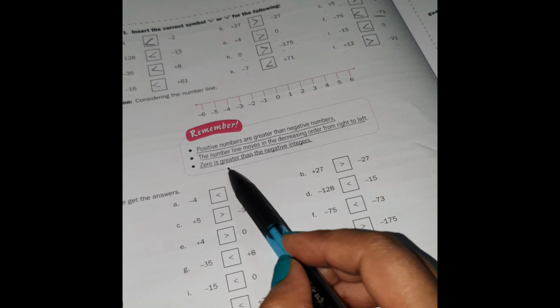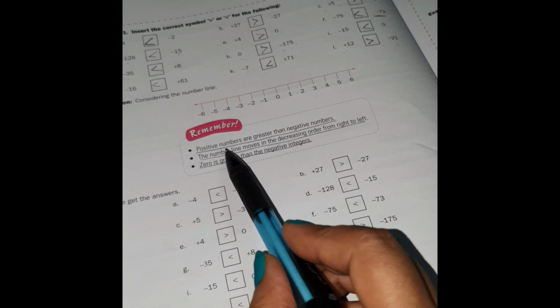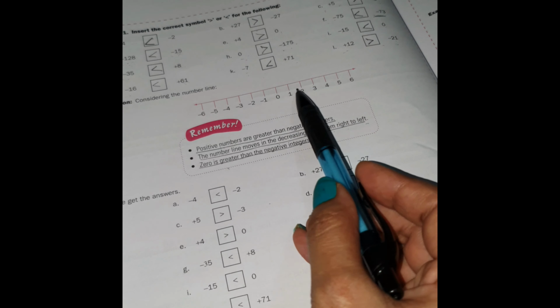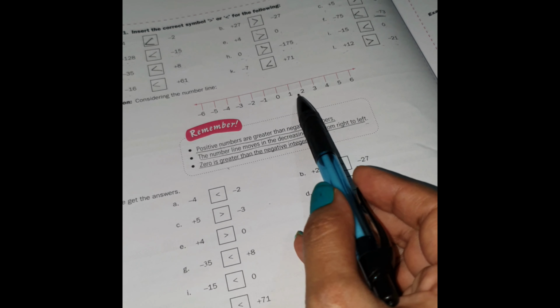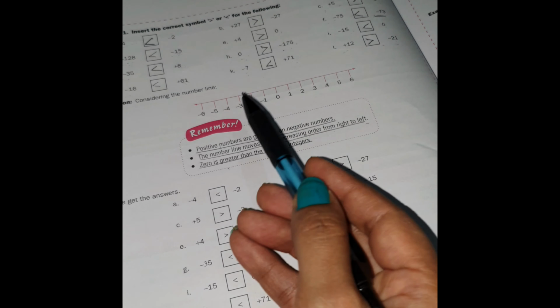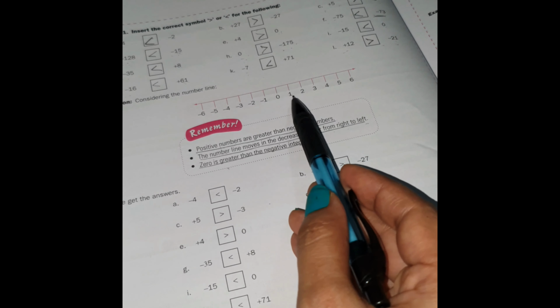Now these three, remember, also you have to underline. It is positive numbers are greater than negative numbers. Positive numbers हमेशा negative numbers से बड़े होंगे, ये आपको ध्यान रखना है. Then the number line moves in the decreasing order from right to लेफ्ट, ये मैंने आपको बता ही दिया. अगर आप राइट से लेफ्ट की तरफ जाओगे तो डिक्रीजिंग यानी डिसेंडिंग ऑर्डर होगा. दैट मीन्स ग्रेटर टू स्मॉलर, लाइक दिस इट विल गो.